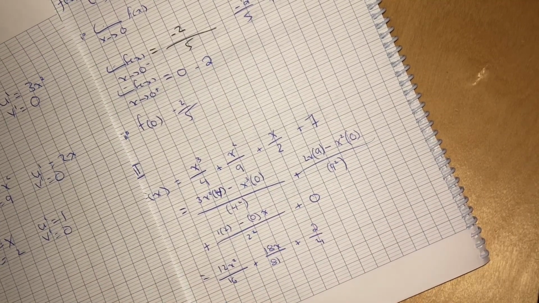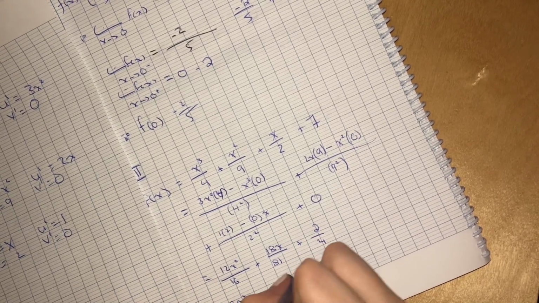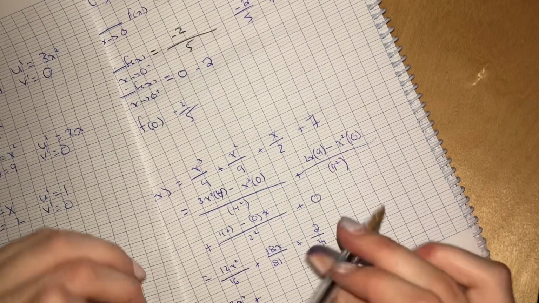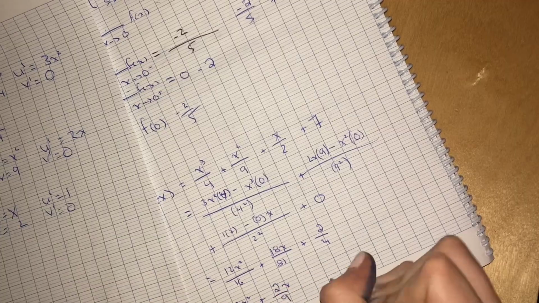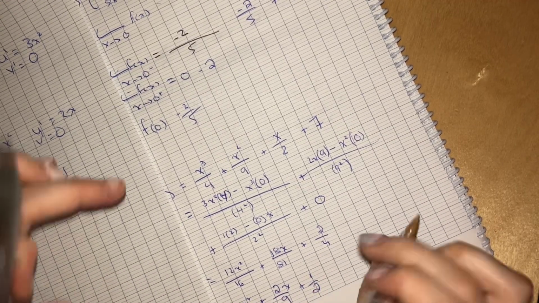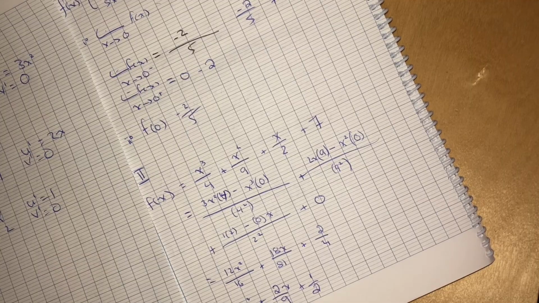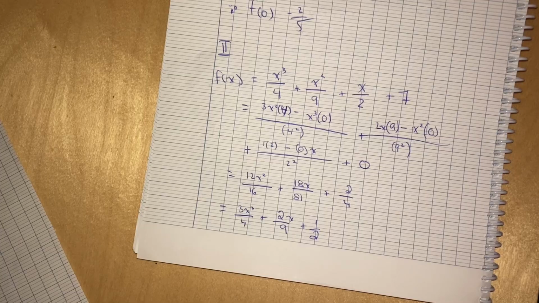Dividing by 4, we get 3x squared over 4, plus, dividing by 9, 2x over 9, and dividing by 2, plus 1 over 2. And that is the derivative of the first equation. There is a faster way to solve this, but I solved this the long way just so that everyone understands it completely.